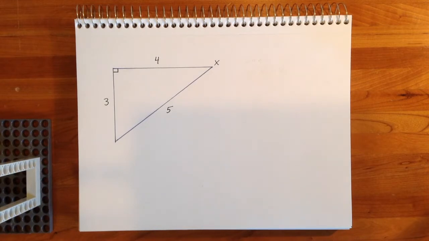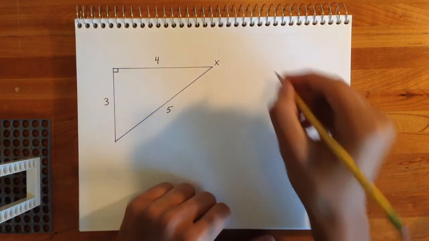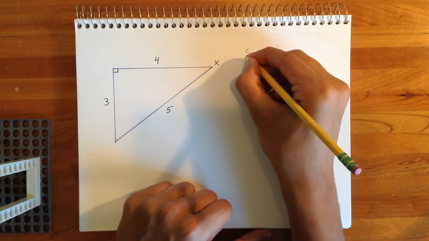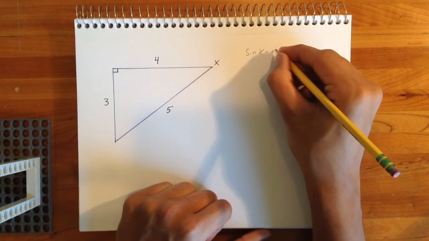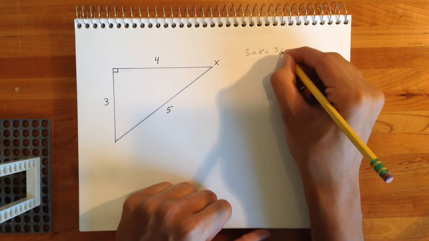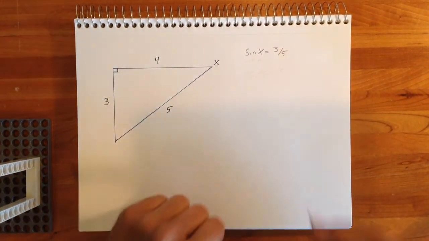So we know from our functions that the sine of x right now is 3/5, because that's the opposite over hypotenuse. 3 is opposite, 5 is the hypotenuse. So sine of x is exactly 3/5. But we also know then that the arcsine of 3/5 is going to give us the angle measurement x, which is what we want.